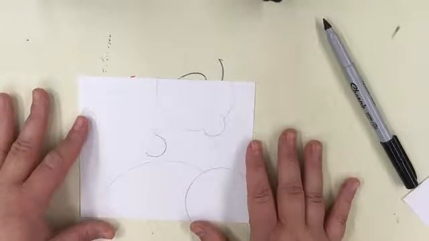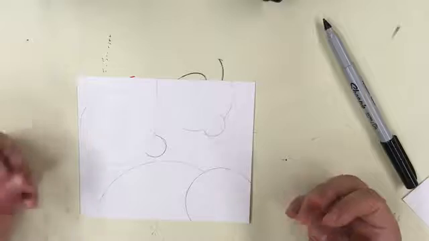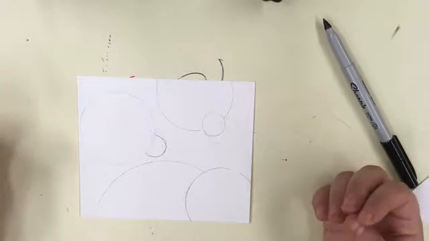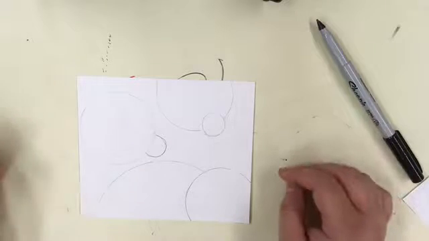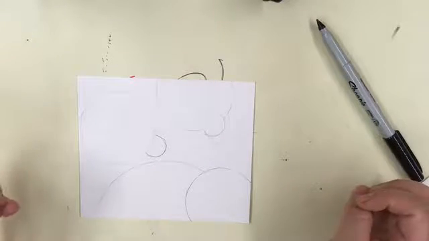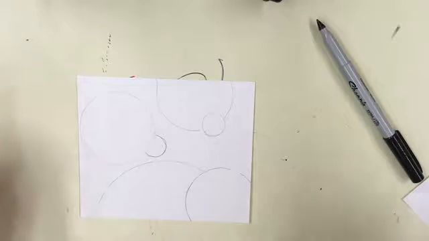So when you're tracing your circles onto your paper, you want to think about the fact that the eye likes variety. Don't keep them all the same size. That's boring. And you also want to create some depth. So if you change the size of your circles, it's going to create some depth in your drawing.